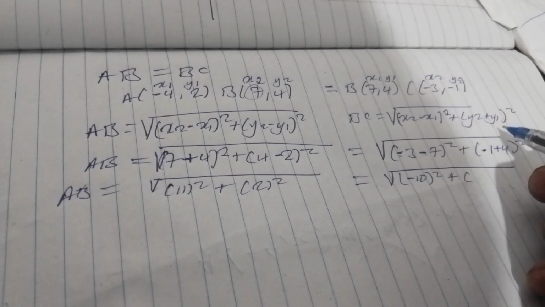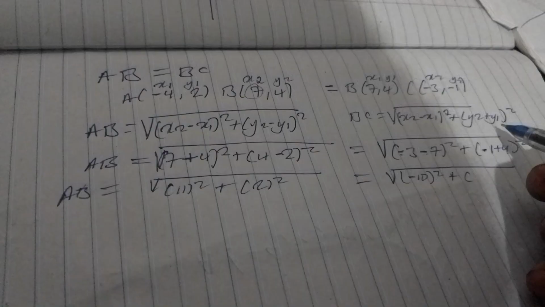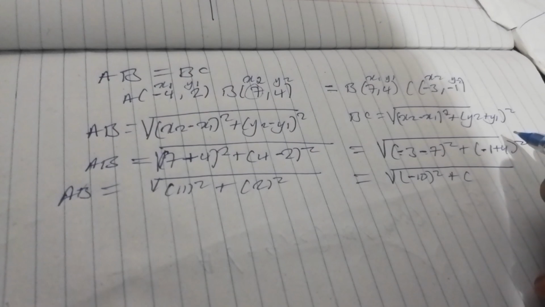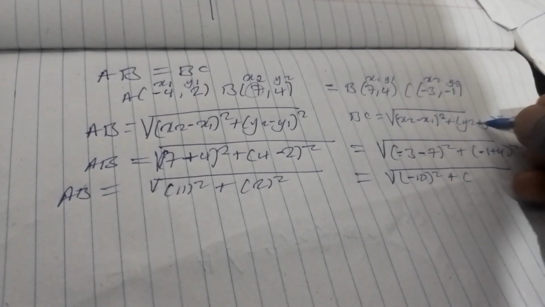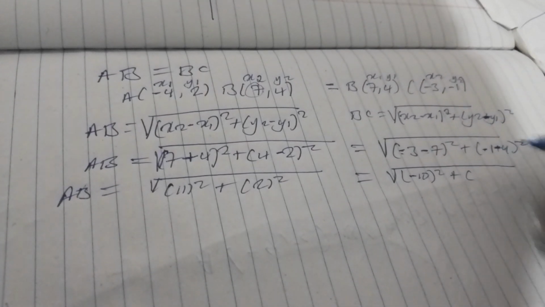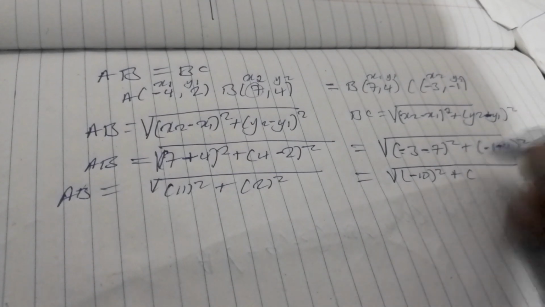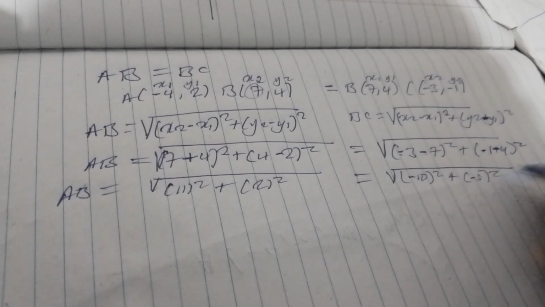So if I try to take you back a little bit, this is supposed to be negative, according to the formula. So that is negative 1 minus 4, that is negative 5 squared.